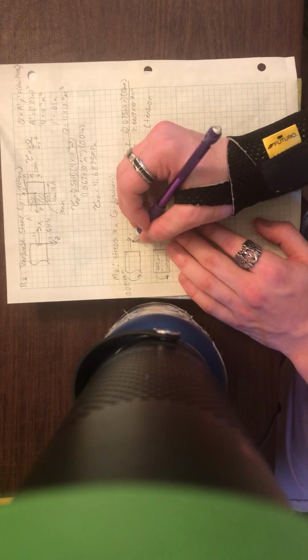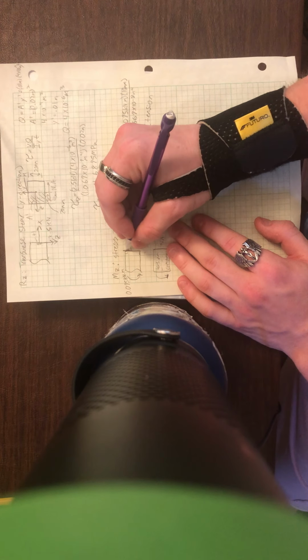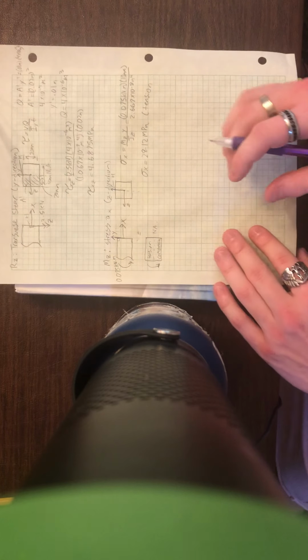X direction going this way, Y direction going up. Here we go. Okay, this makes a little bit more sense now. Good catch.